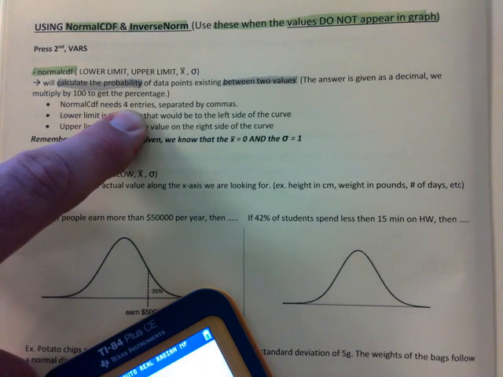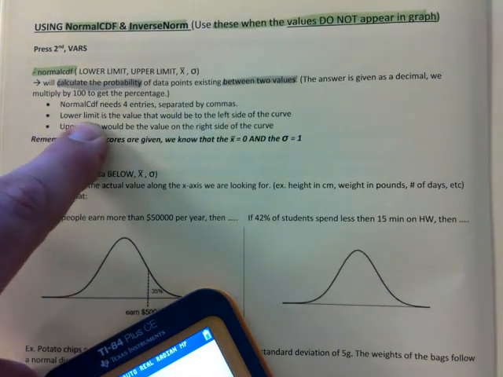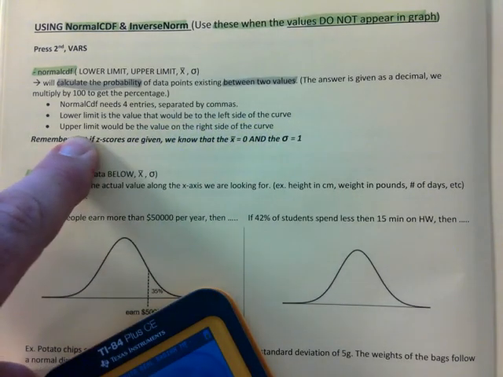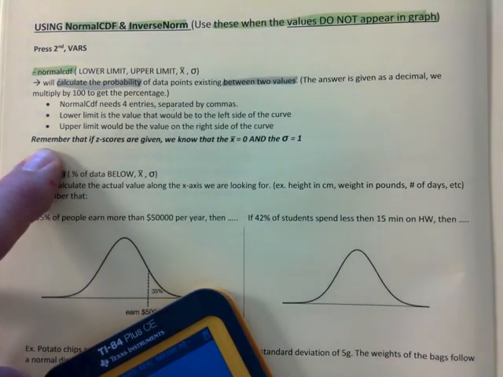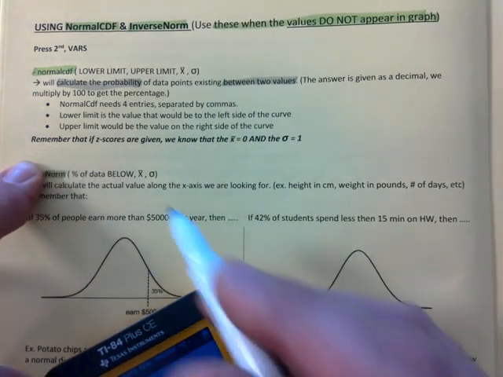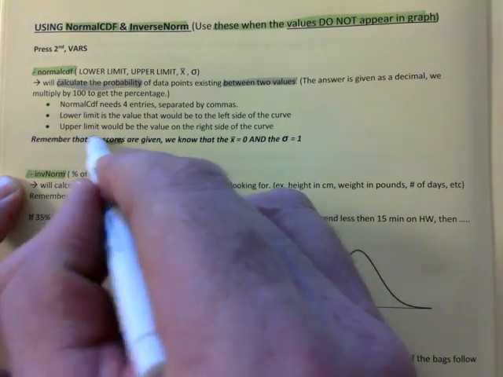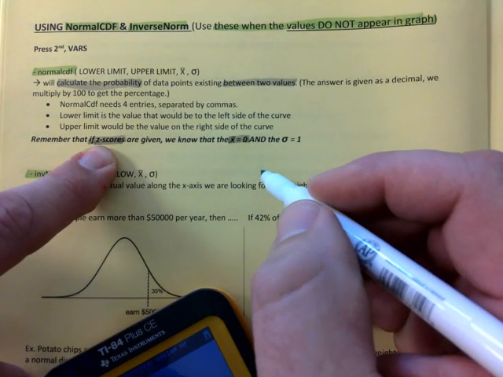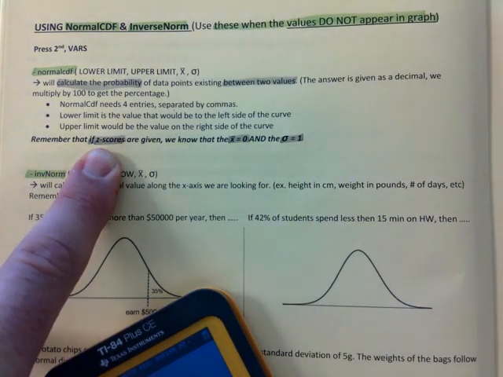Normal CDF needs 4 entries separated by commas. Lower limit is the value that would be to the left side of the curve. Upper limit would be to the right side of the curve. Okay. Remember, this is very important. Remember that if you get z-scores, you assume that the average is 0 and the standard deviation is 1. Please remember that.